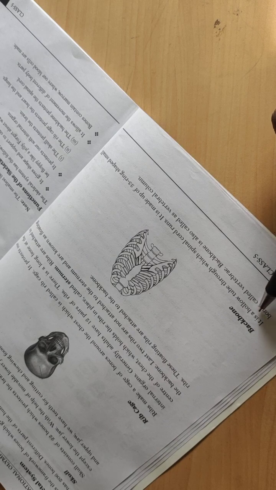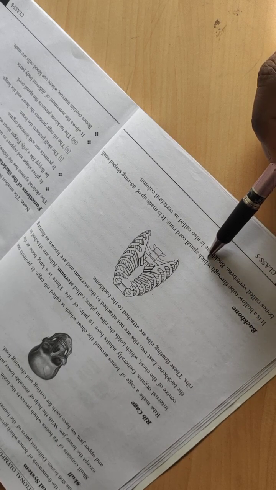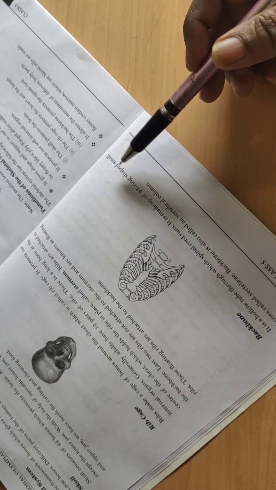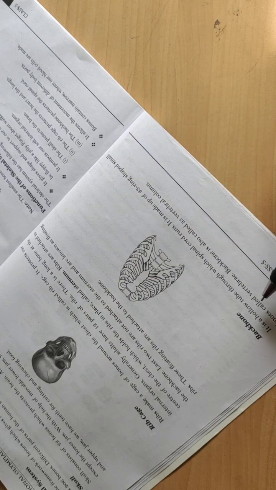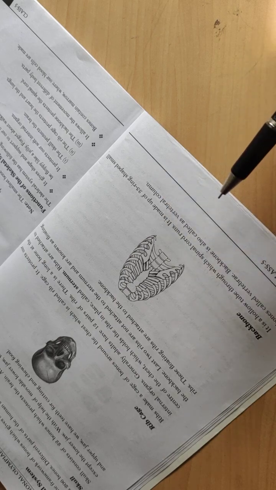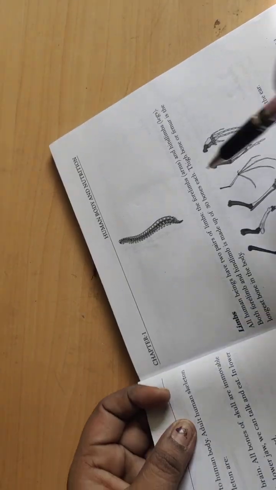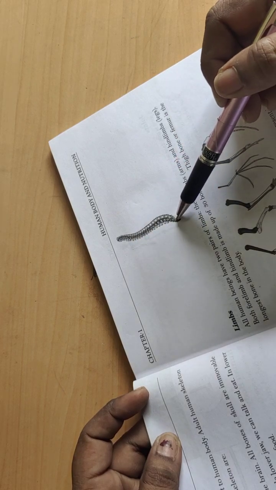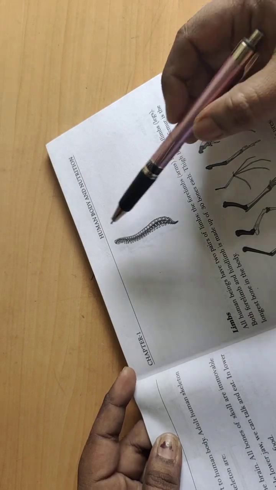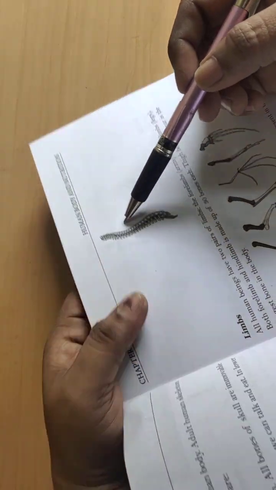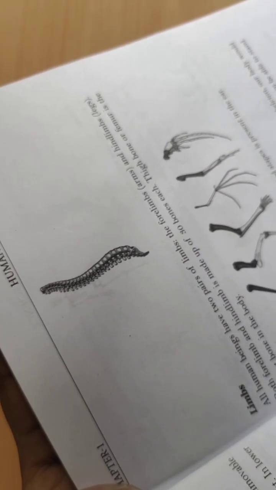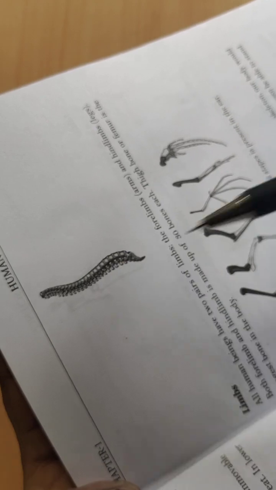Next is backbone. It is a hollow tube through which the spinal cord runs. It is made up of 33 ring-shaped small bones called vertebrae. Backbone is also called the vertebral column. See, you all know how a backbone looks. See, this is a backbone. These are the ring-shaped bones. They are called vertebrae.